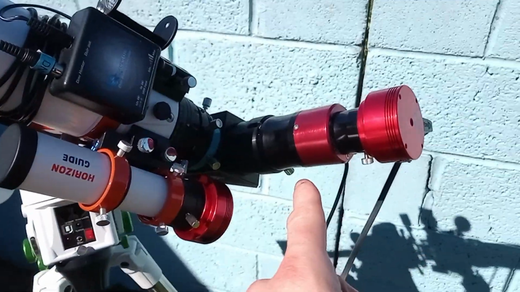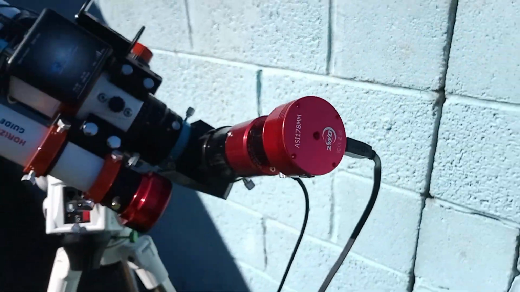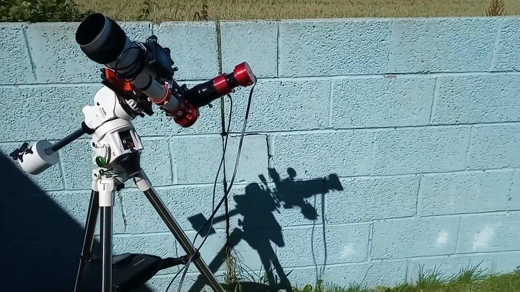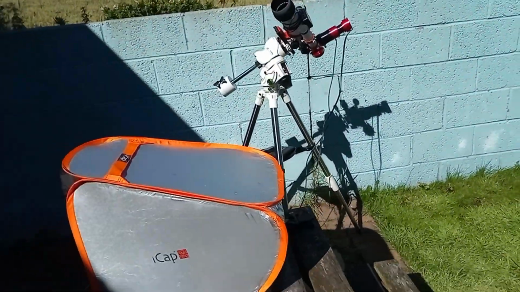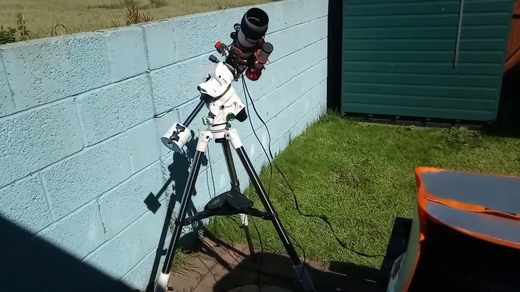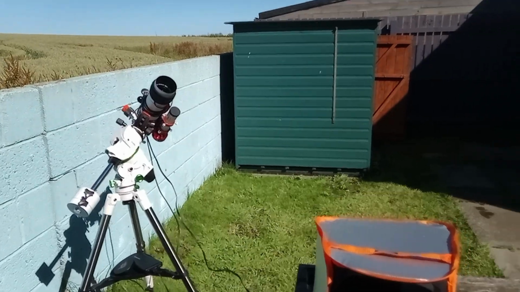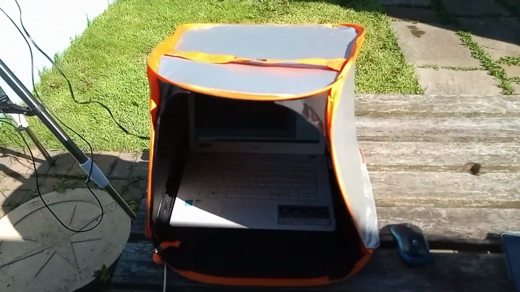Again, I'm using the Mighty Quark and the ASI178 mono camera. I want to get some close-up shots of the solar flares or prominences. There's not a particularly great amount of activity on the sun at the moment, but I just wanted to capture some quick data as much as I can.